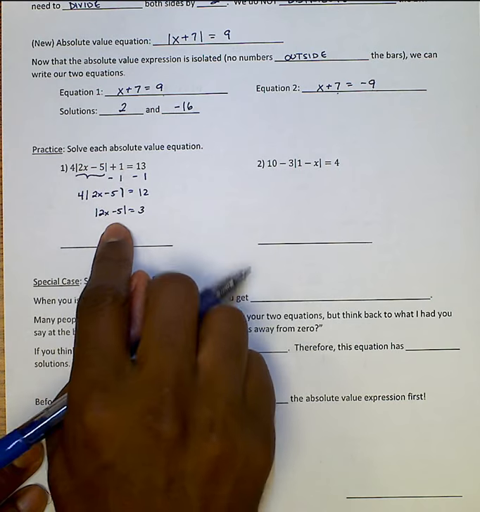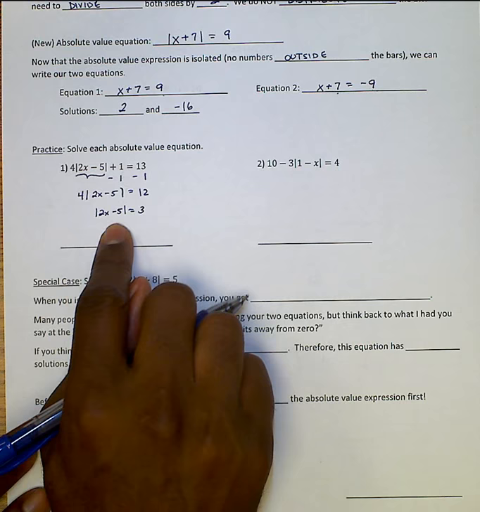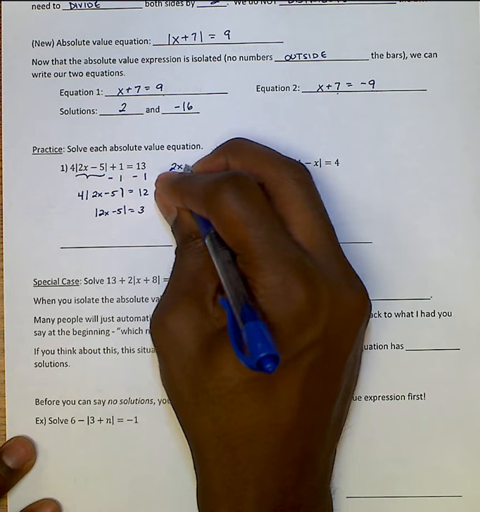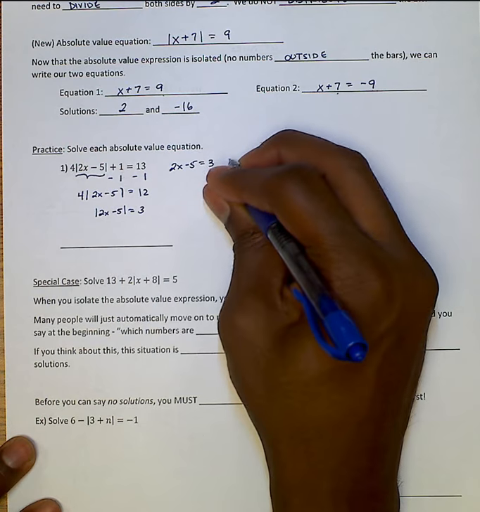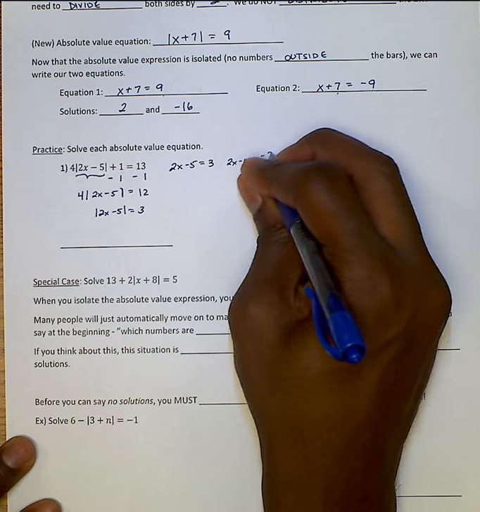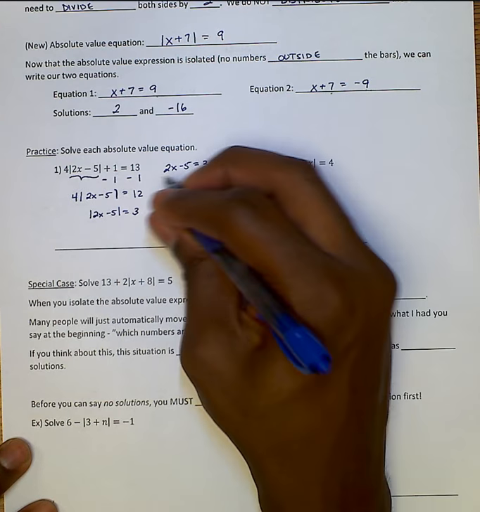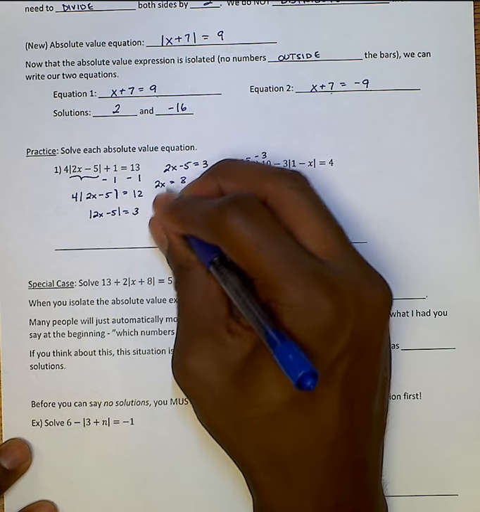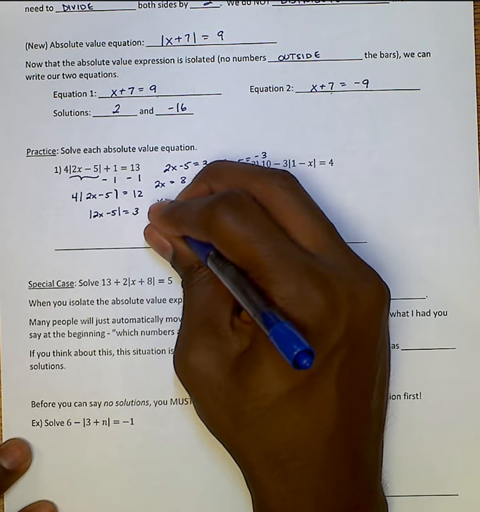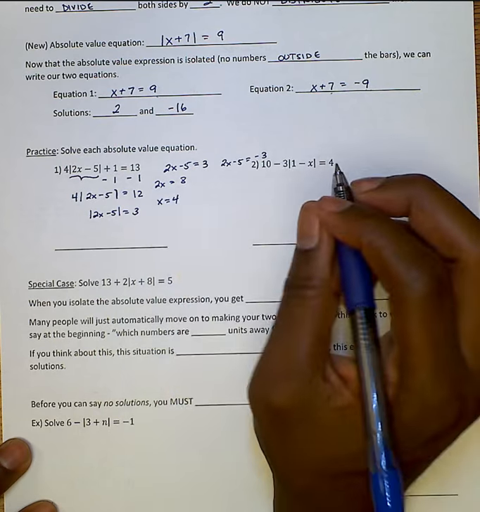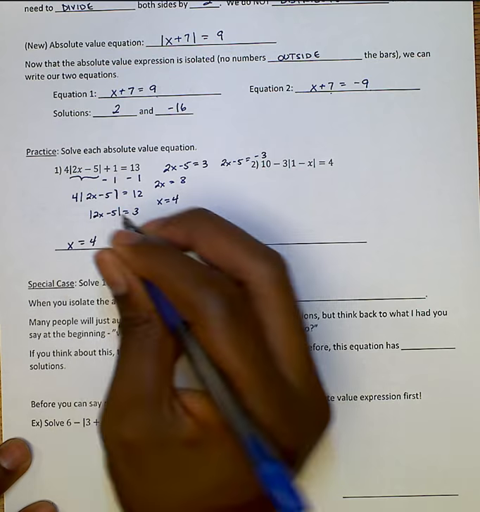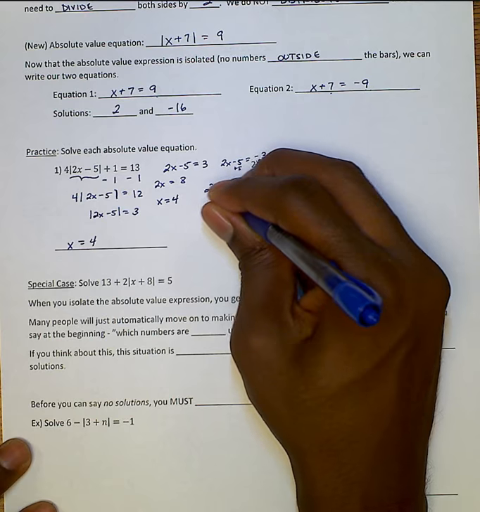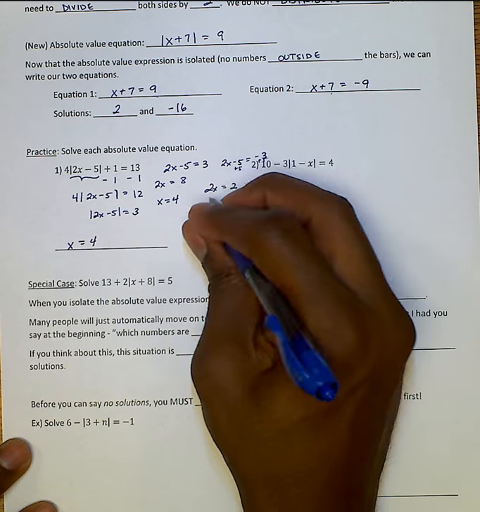Alright, and now I have my absolute value by itself. So now I'm going to write my 2 equations. 2x minus 5 could be 3, or 2x minus 5 could be negative 3. I'm going to solve both of those equations. 2x could equal 8, add 5 to both sides, and x could equal 4. It's one of them. Then I'll do the same thing to this side. I'm going to add 5 to both sides. So 2x equals 2, negative 3 plus 5. Divide by 2, x will equal 1.